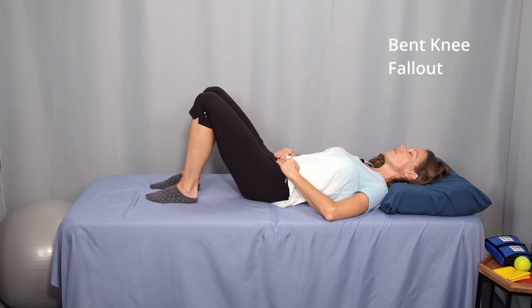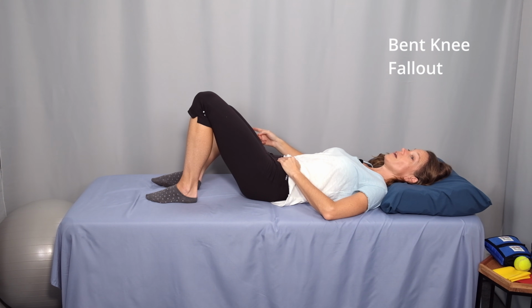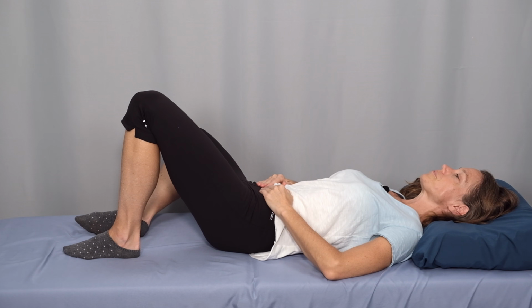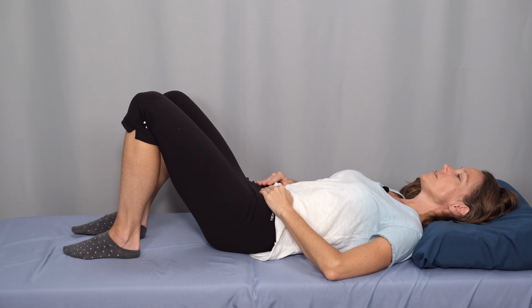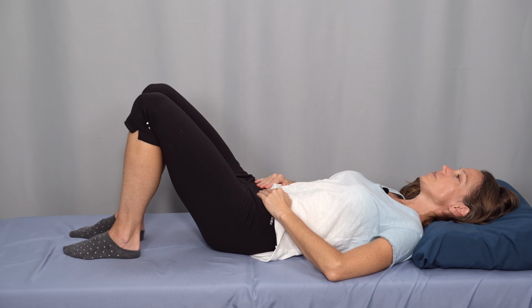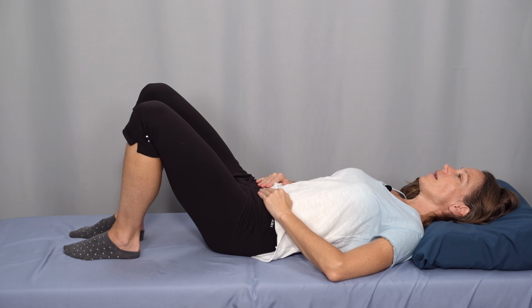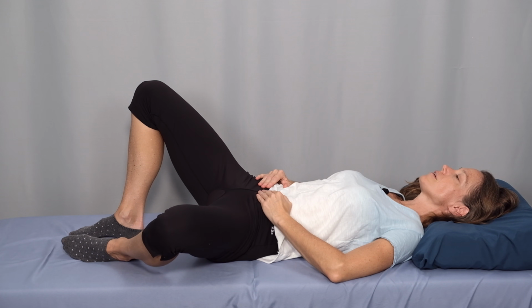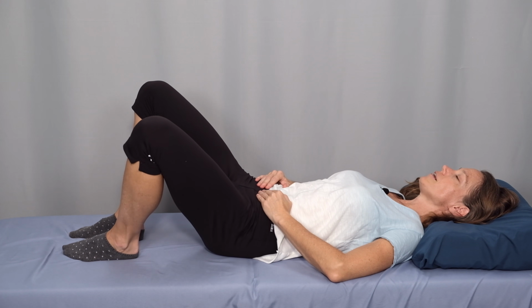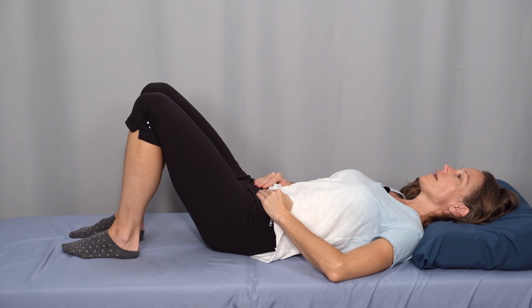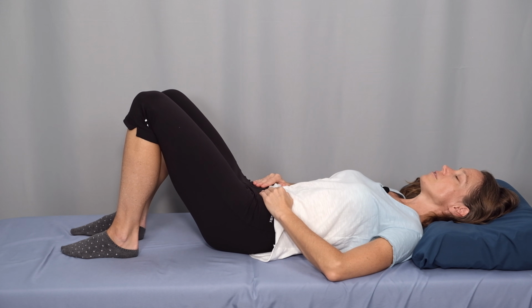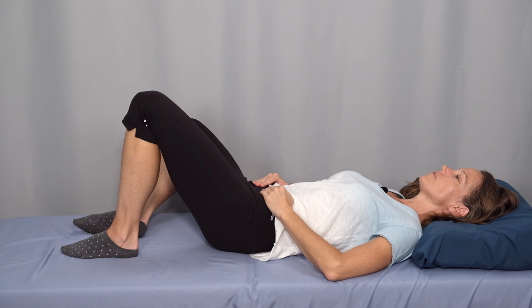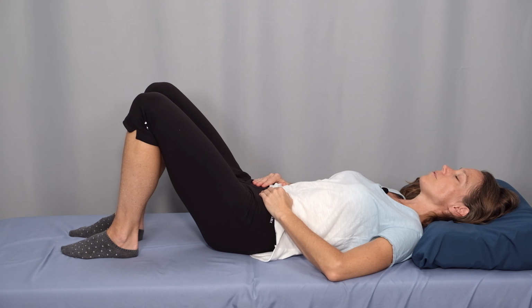Again, exhale, lower the knee out to the side, the other leg now. And pause there. Slowly lift your knee back up to the starting position. Exhale, lower the left knee, pause. Inhale, bring the left knee back up and switch sides. Exhale, lower the right knee down. Pause. Inhale, bring the right knee back up.